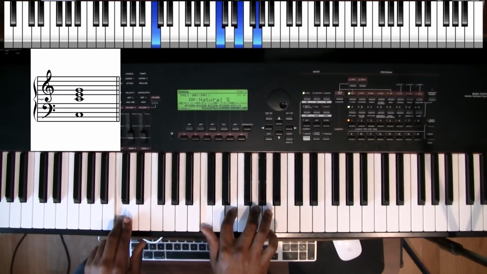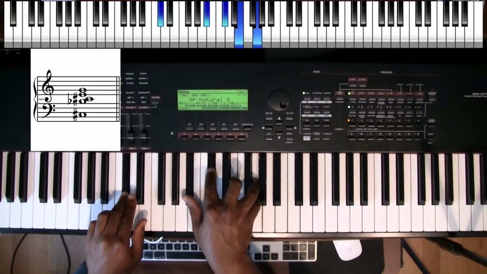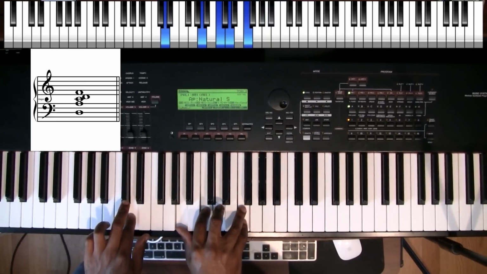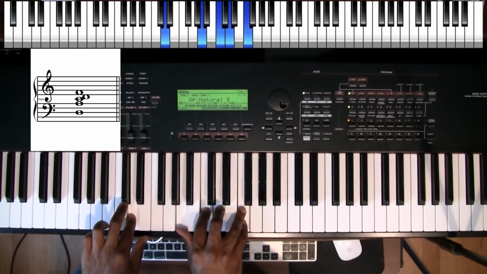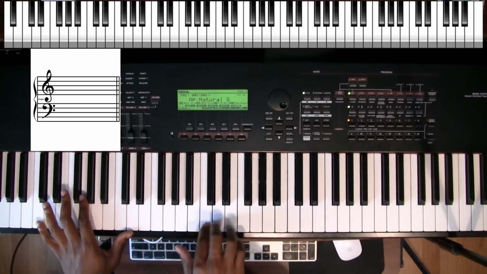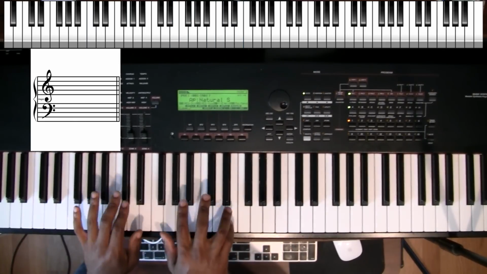So I'm playing C. Now I'm doing C sharp diminished 7, and I'm going to D minor. So I can use diminished chords as a stepping stone, as a passing chord to get to where I need to go. Now, let's say I wanted to add a little bit of spice to that. I can do this.